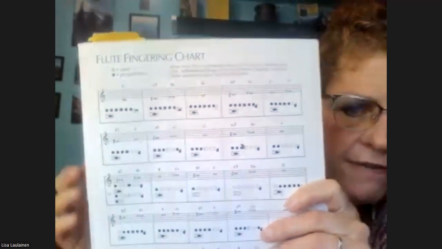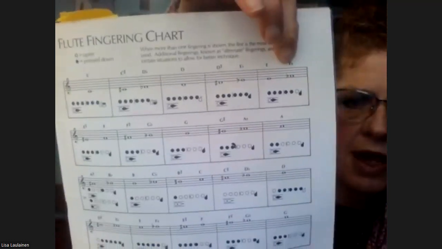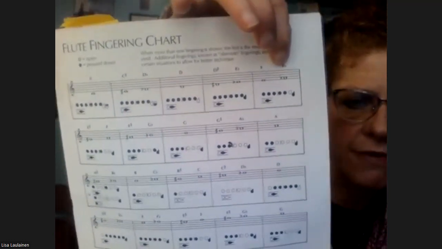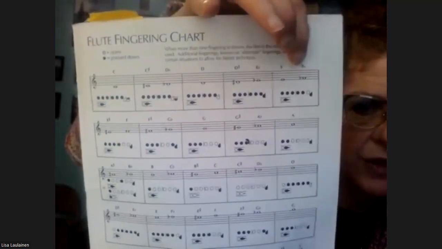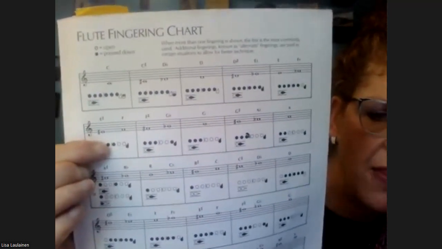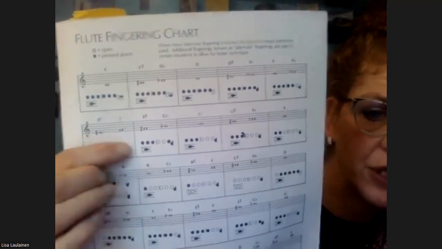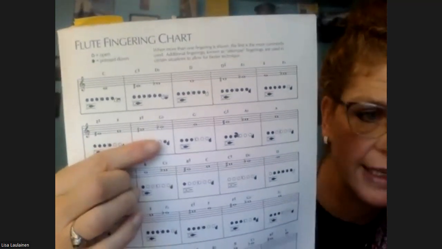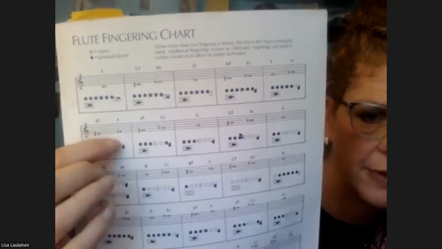Be careful when you get to E. If we're looking for a half step, E to F is a half step. If you go to F sharp from E, that's a whole step because there's one in between.